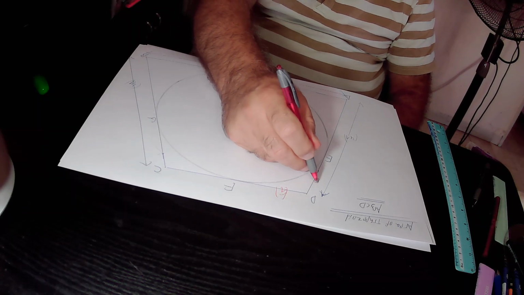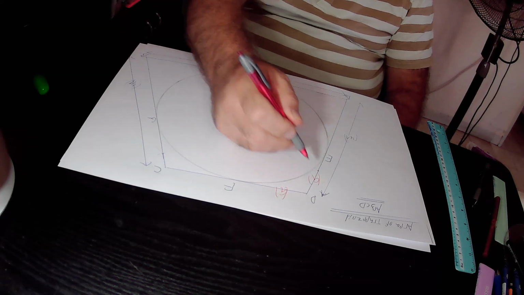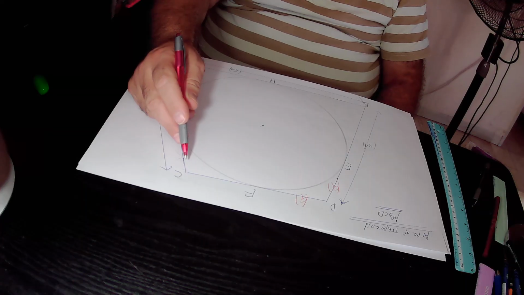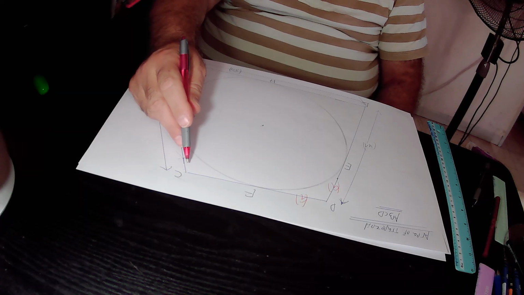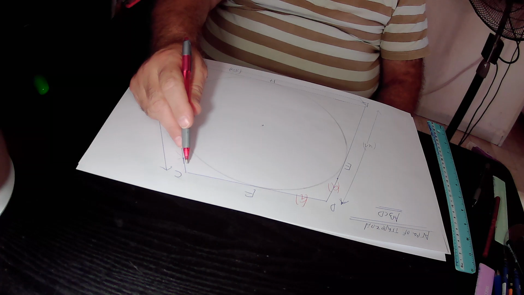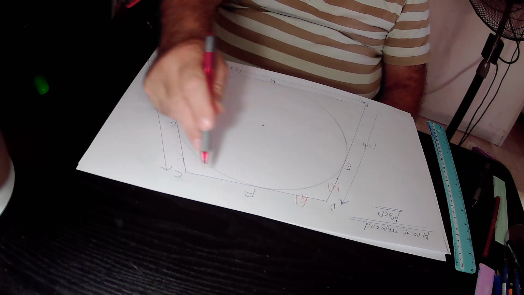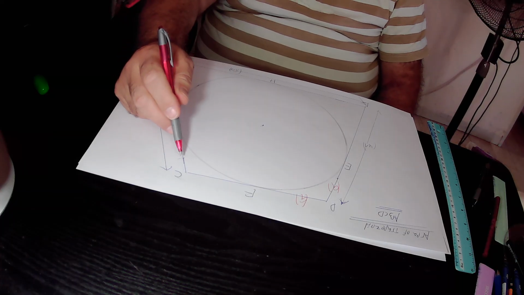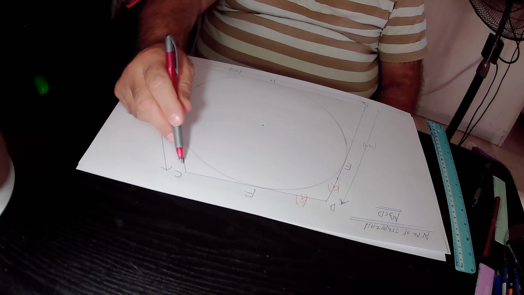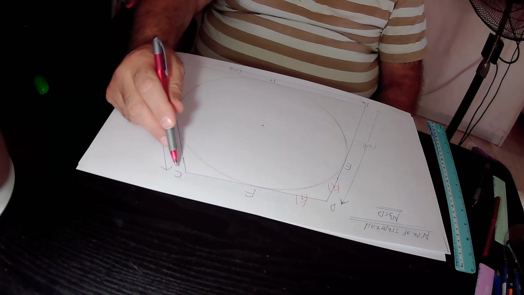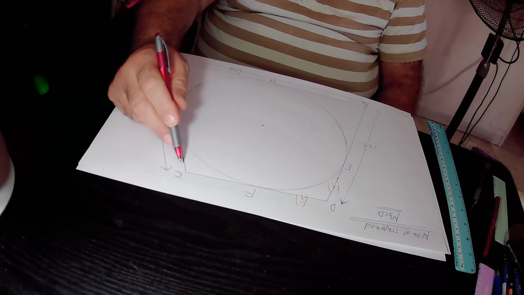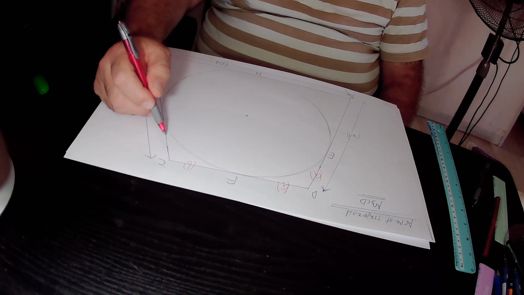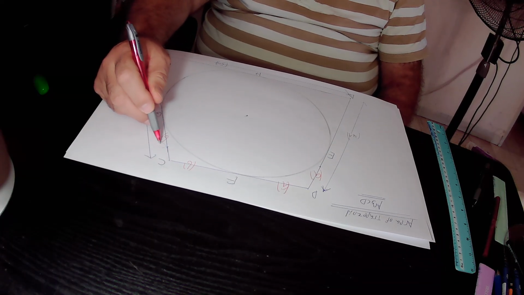Likewise, we focus on this common start point, point C. From point C, we have two tangents to this circle, tangent CF and tangent CG, and according to rule 2, they are equal to each other. So if we define the length of tangent CF as b, then the length of tangent CG must also be equal to b.